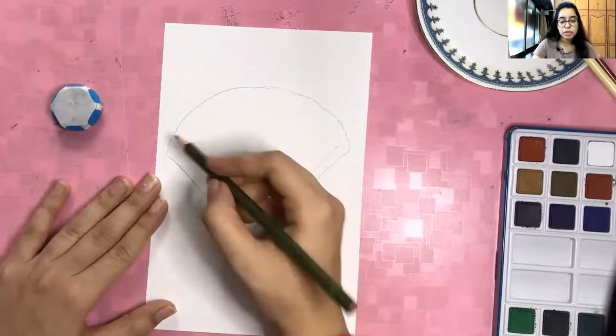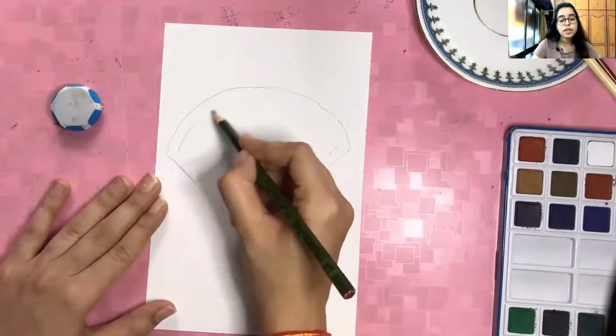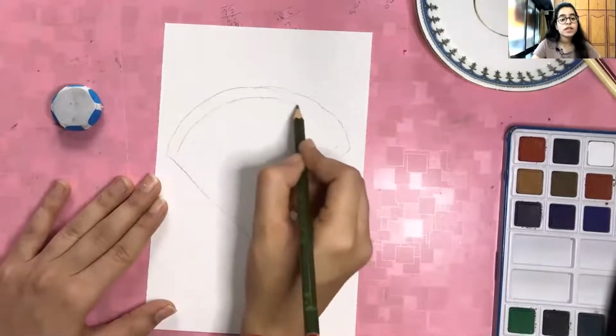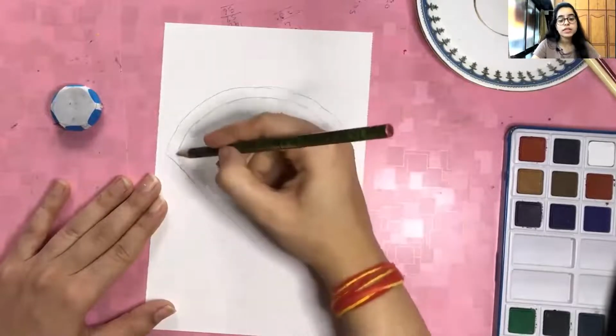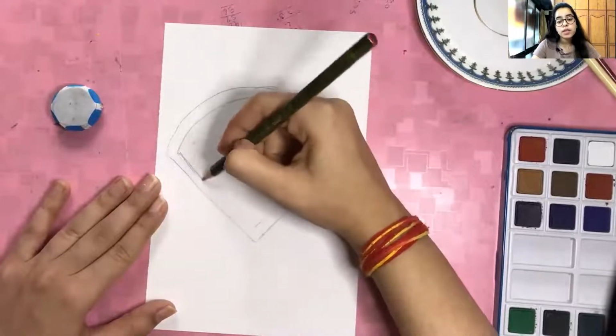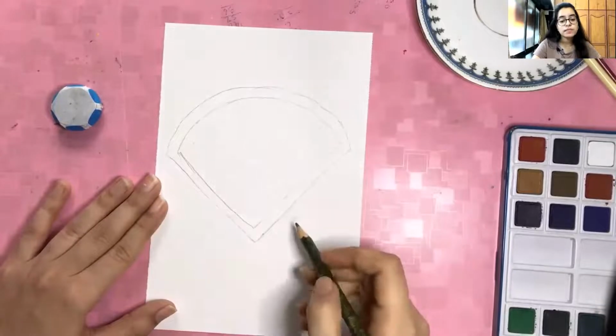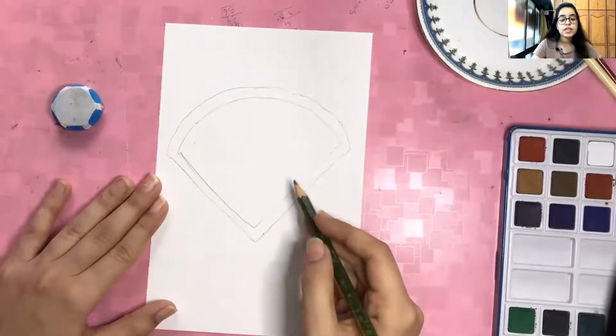I'm going to quickly repeat a part of it. So here I'm giving an outline. So once we are done with the outer main sketch, I'm going ahead with the same outline. Okay, so this is what we have in front of us now.